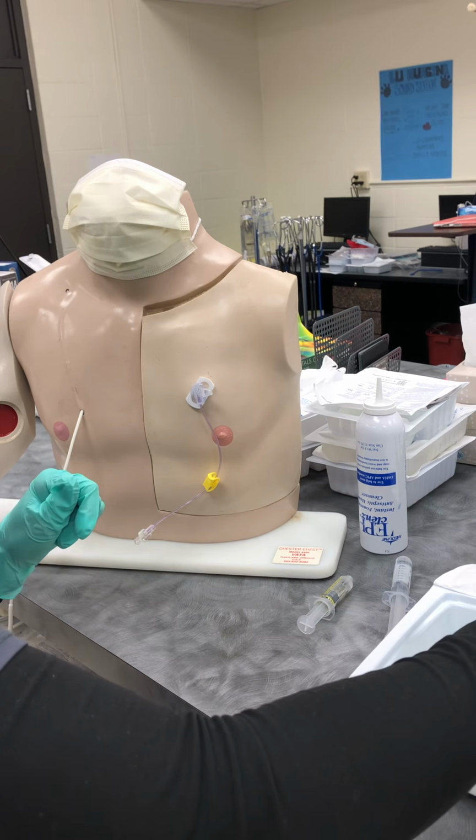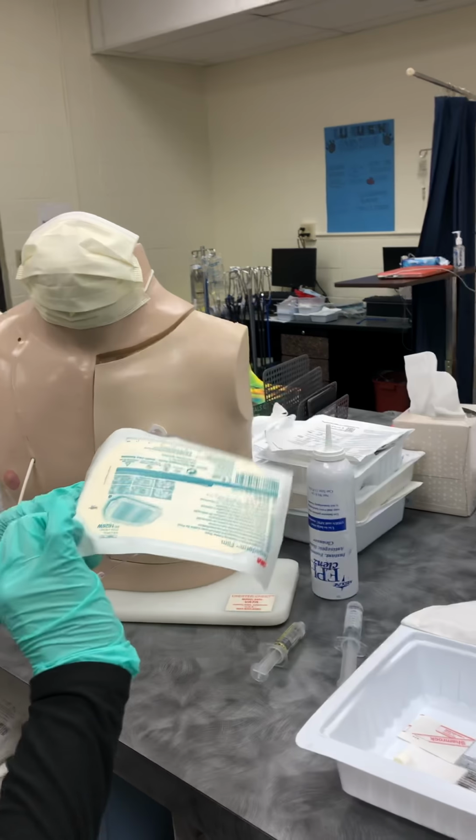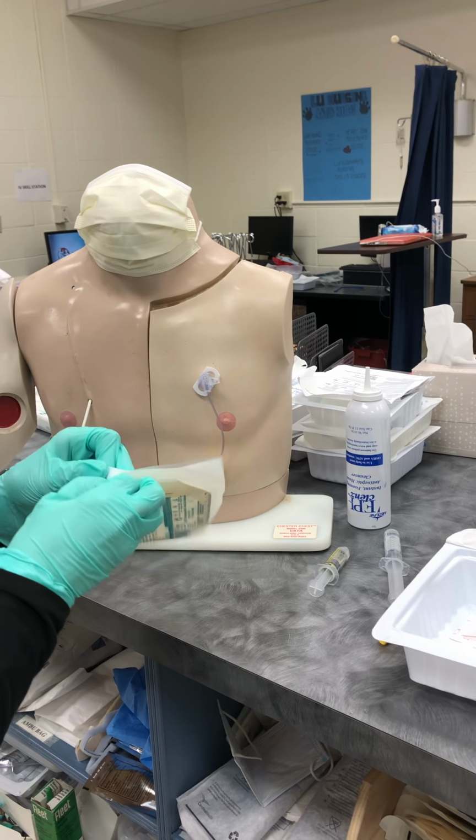And now we're going to get our dressing, which is our Tegaderm. I'm going to open this up.